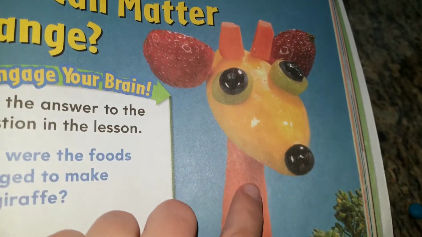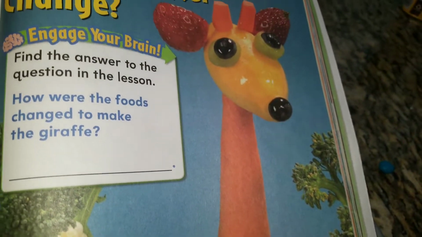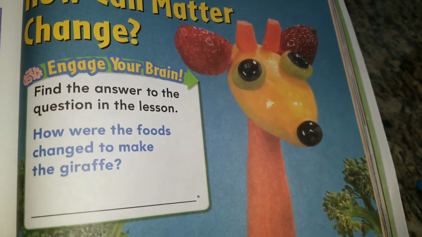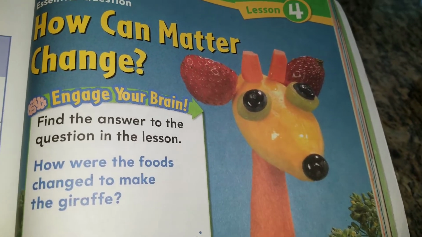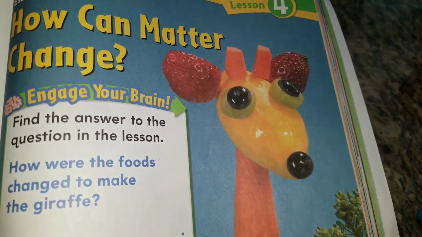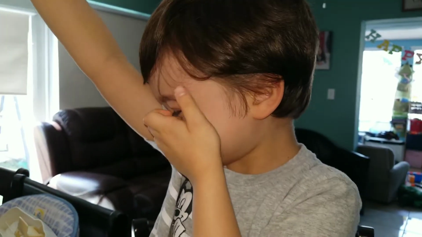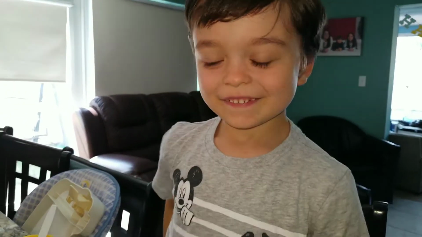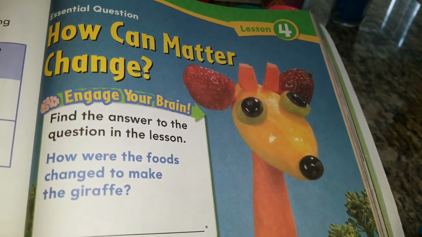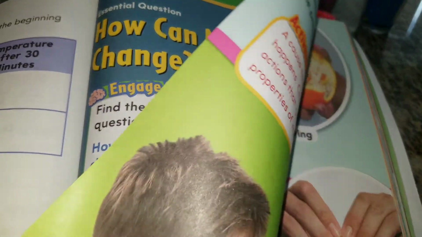Look at these different types of fruits. We're gonna learn what happened to these fruits so they were able to make this delicious giraffe, right? And with me today, boys and girls, I have Mr. David. Mr. David is gonna be my lab assistant, and he's going to help me mix and shake and a bunch of different things.